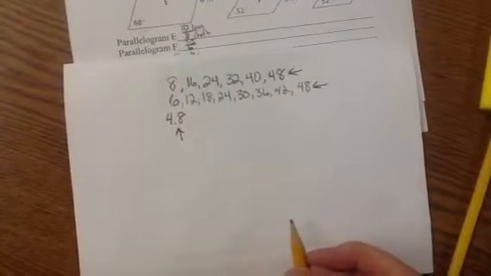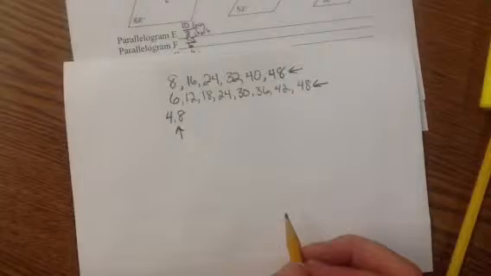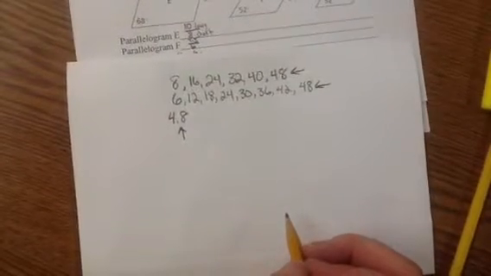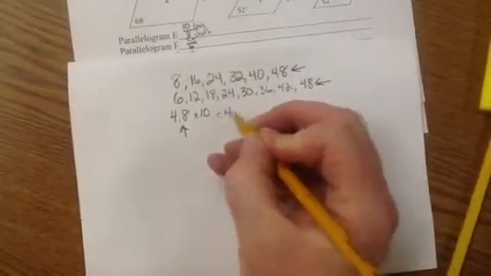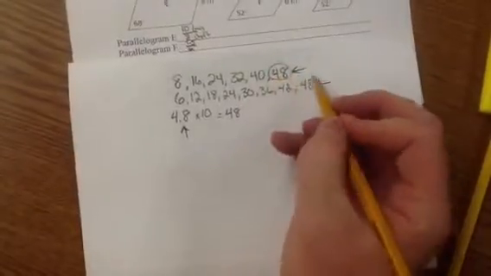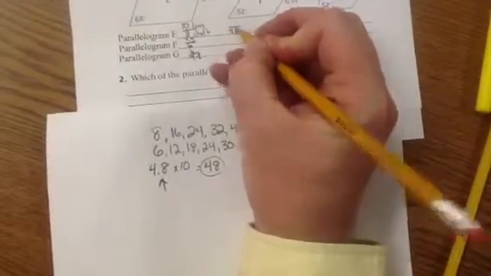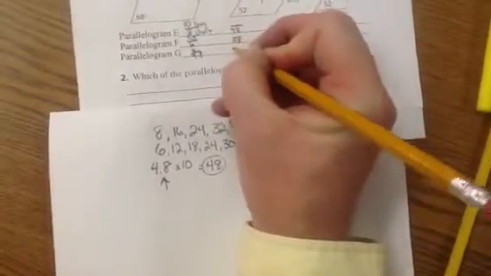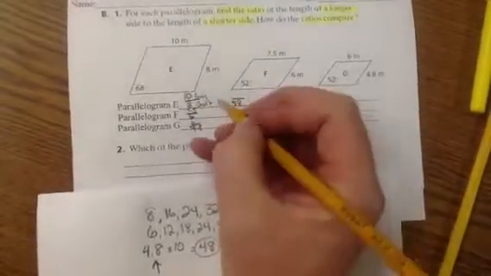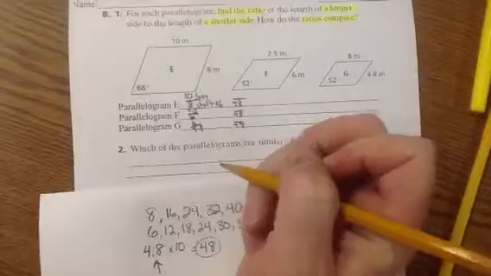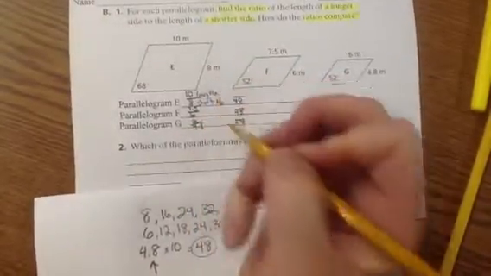Do you know how you can make 4.8 equal to 48? Yes, if we multiply 4.8 times 10, that will equal 48. So now I have a common multiple for each of those numbers. Now all I have to think about is how does 8 become 48, and then do the same thing to 10. So 8 times 6 equals 48. I'm going to do the same thing to my length, and it will be 60.